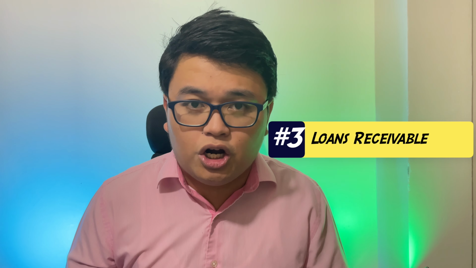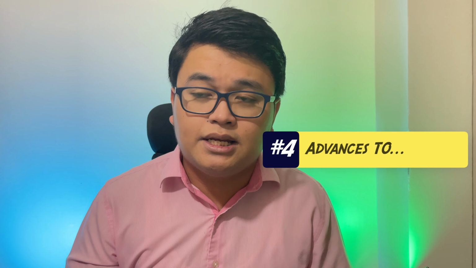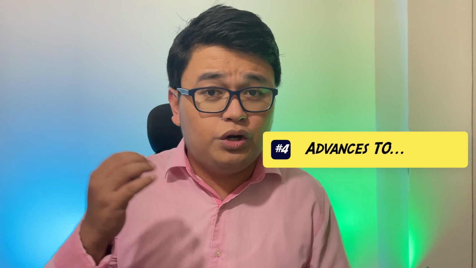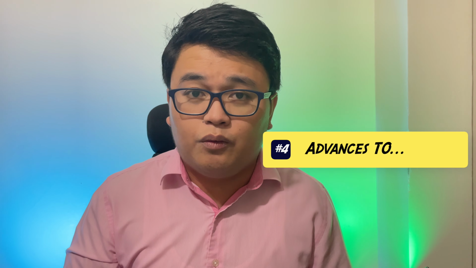For loans that are extended by financial institutions that we have not yet received but have applied for, these are regarded as loans receivable. Receivables can also arise from advances when we give advances to our employees, to our managers, and even to our suppliers. But these are often settled not by receiving cash but by rendering service, for employees, and by delivering inventory, for suppliers.